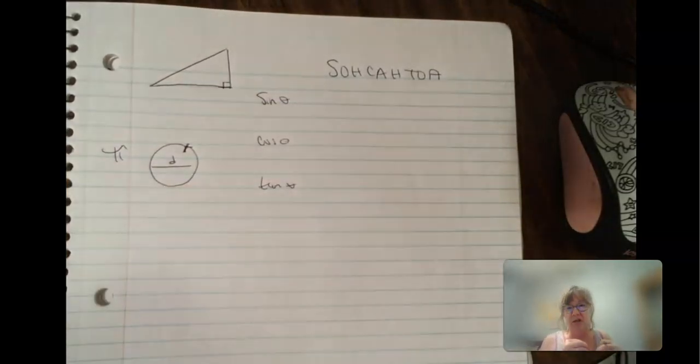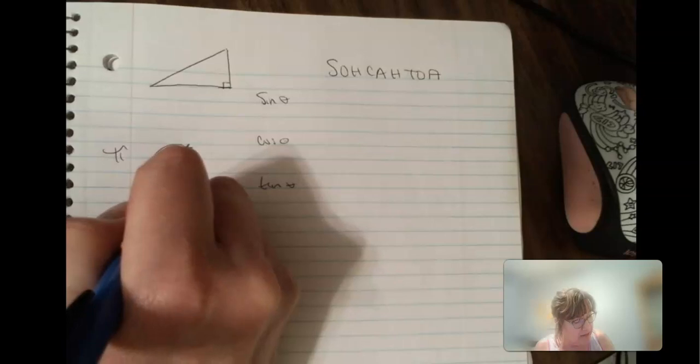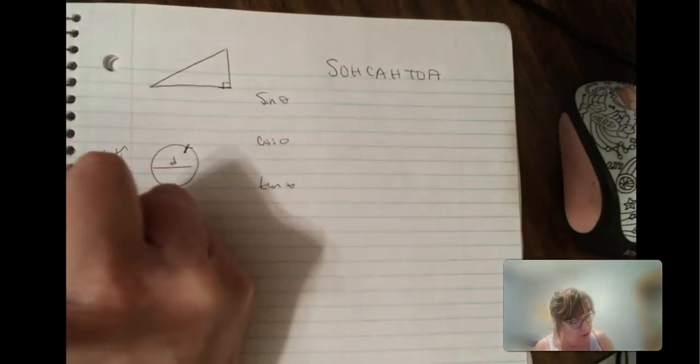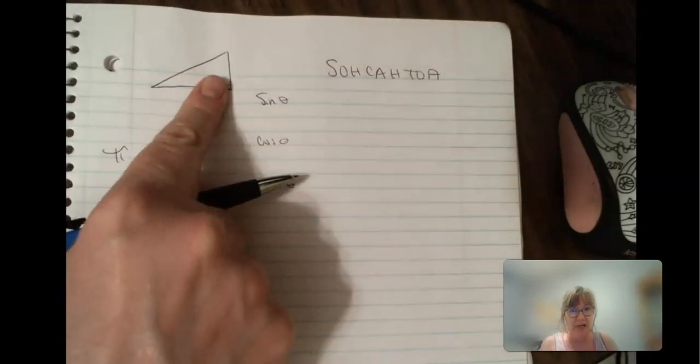So you measure the distance around, divide by the diameter. And when you do that, you might have inches divided by inches or feet by feet or centimeters by centimeters, and it cancels and gives you a ratio. So pi is just a ratio. You take the circumference divided by diameter, you get pi. All right, sine, cosine, tangent are the same things except for a right triangle.